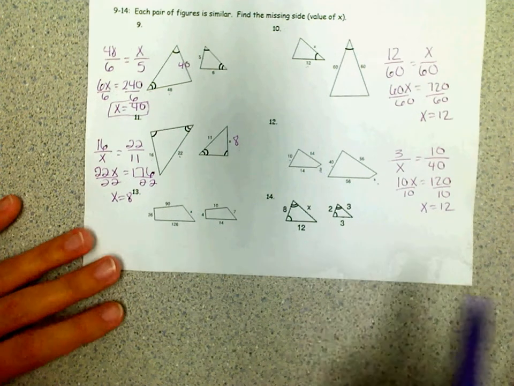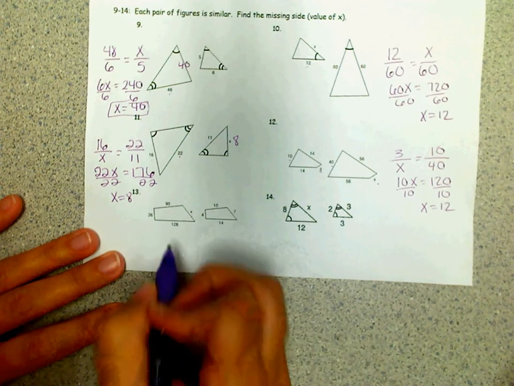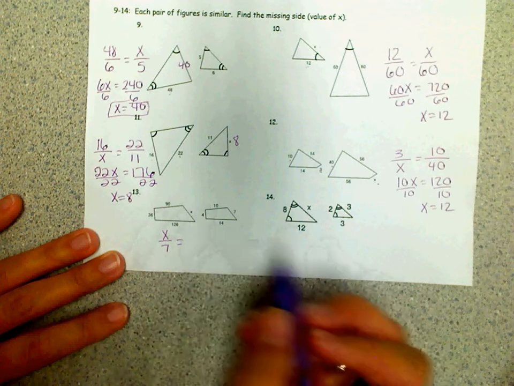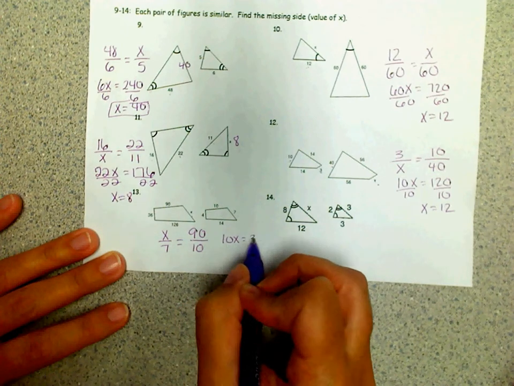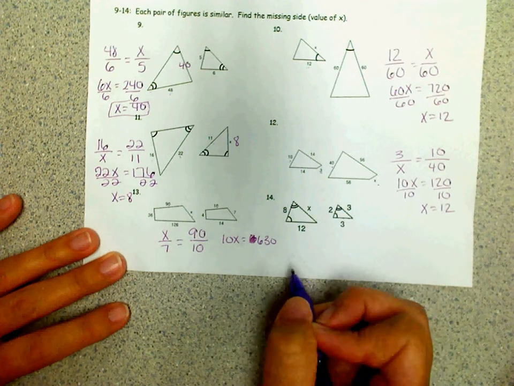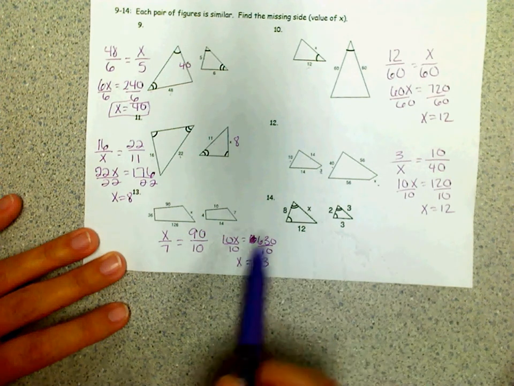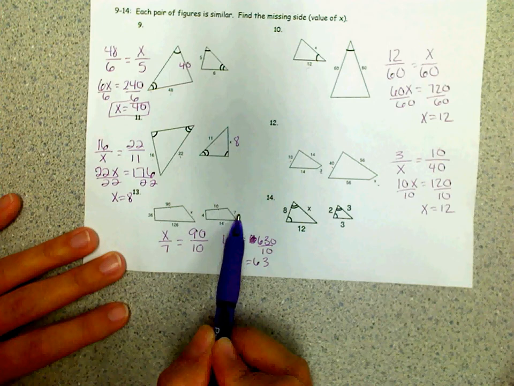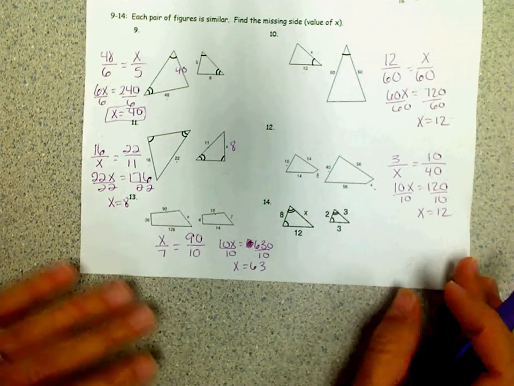Same thing on number 13. There's multiple ways to set up that proportion. The x corresponds to 7, so that's going to be my first ratio. And then the other one, I'm going to use the 90 and the 10. So when we cross multiply, we get 10x equals 630, and then when you divide that by 10, you get 63. And again, you can see that you can say that 9 times 10 is 90, so 7 times 9 is 63. Multiplying it by 9, or dividing this by 9 to get to the smaller one.